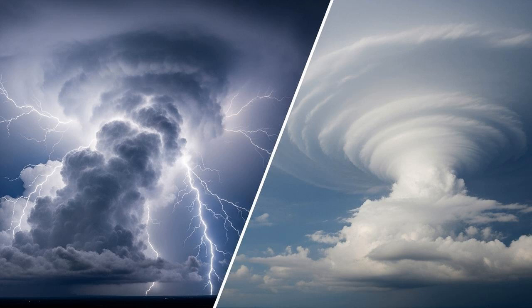These behemoths can persist for many hours, sometimes overnight, and cover an area the size of an entire state. They are notorious for producing widespread, heavy, and long-lasting rainfall. Then you have the supercell thunderstorm. These are the kings of thunderstorms, often associated with giant hail and violent tornadoes. But they can also be prolific rain producers.